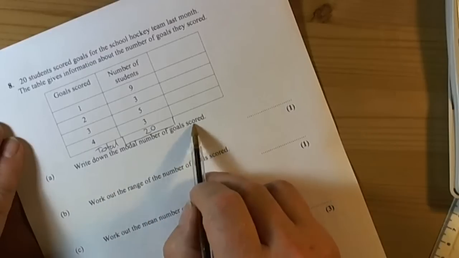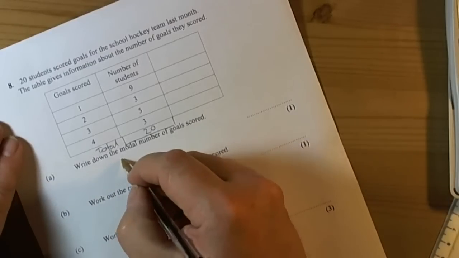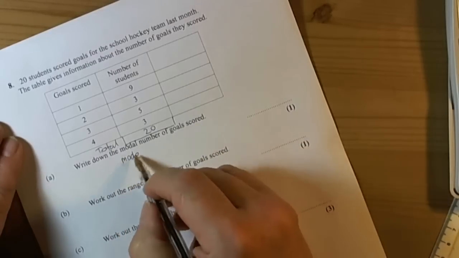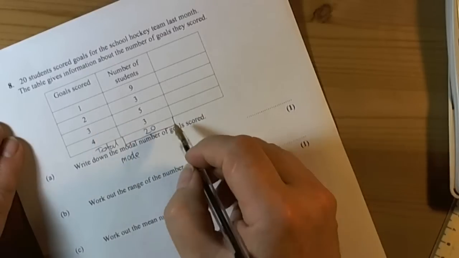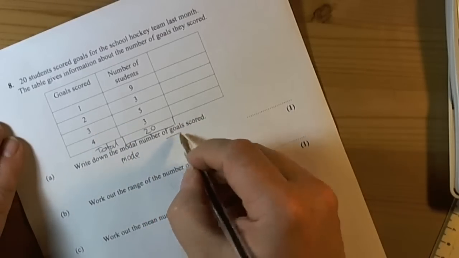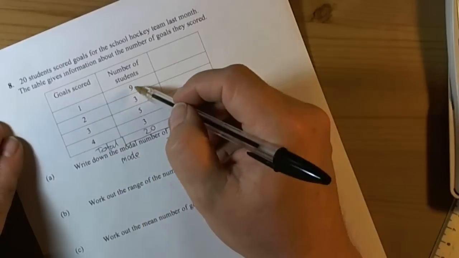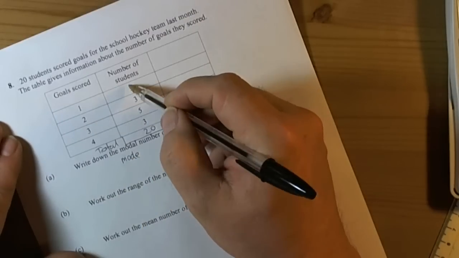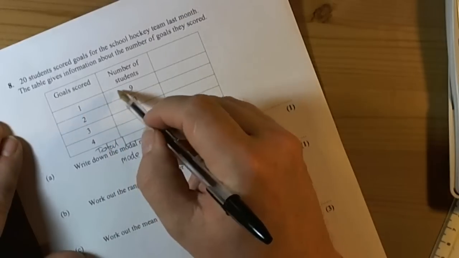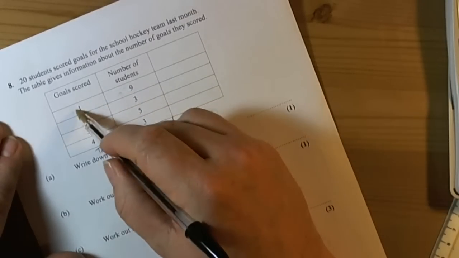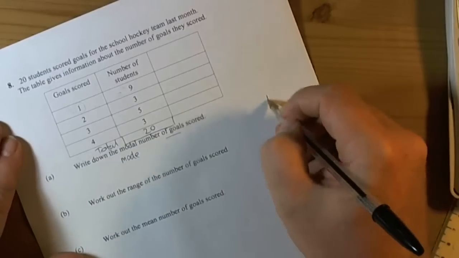So write down the modal number of goals scored. Well, modal is just a different way of saying the mode for frequency tables. So it wants the number of goals. So what was the one that occurred the most often? So we can see here that 9 students scored 1 goal. So that's the value that occurred the most often. So the answer will be 1 goal.